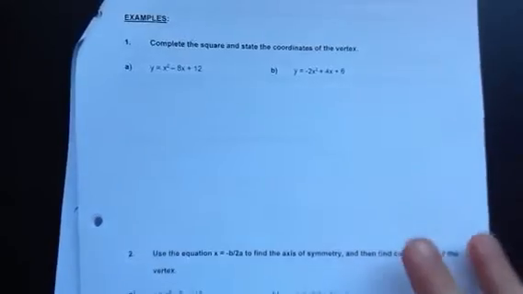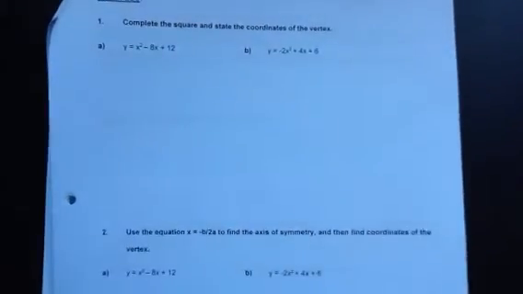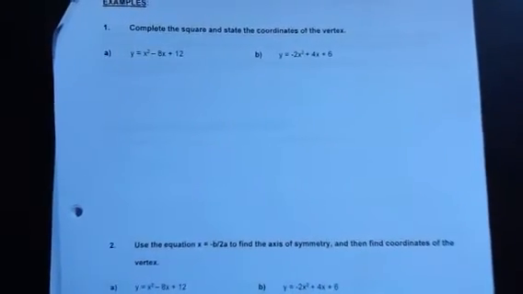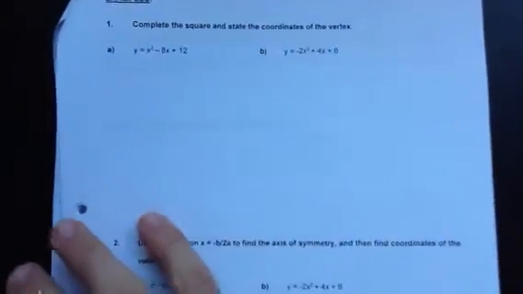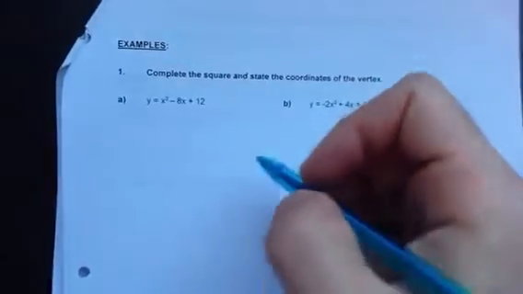So let's take a look at the next examples. These are the examples that you're actually going to complete. So it says here, complete the square and state the coordinates of the vertex. So these two things are given in standard form. We're going to complete the square in order to come up with vertex form. So let's take a look at the first one. Again, let's follow the rules.